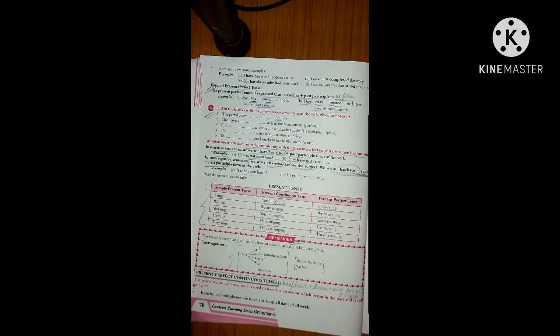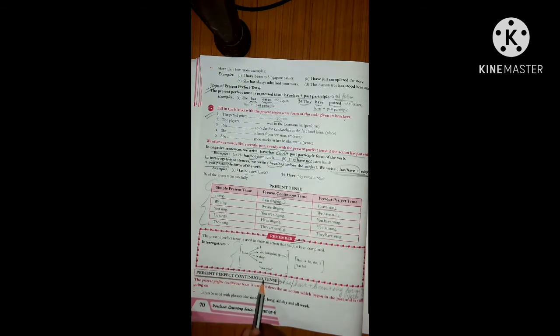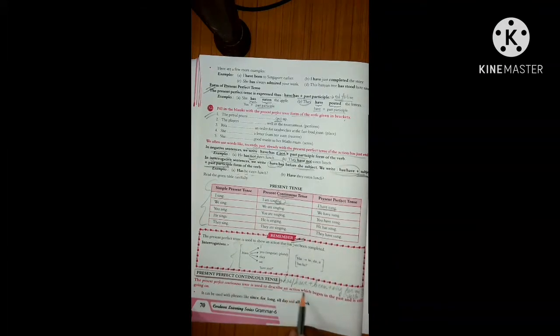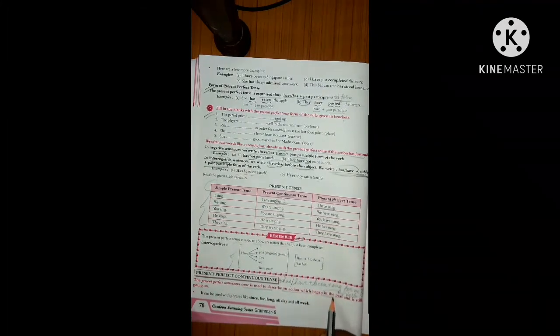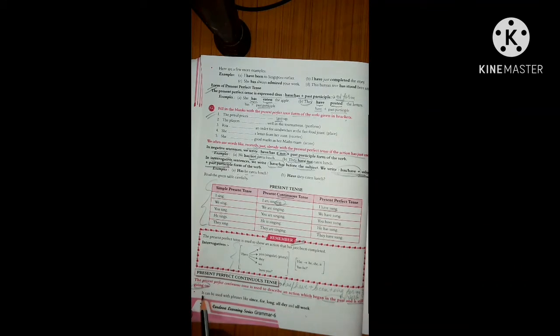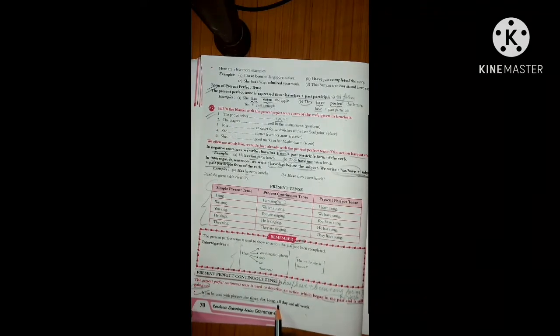Let us move on to present perfect continuous tense. Now present perfect continuous tense is used to describe an action which began in the past. The action which has already begun in the past and is still going on. And the action is not completed, but it is still going on. Okay, like it can be used with phrases like since, for, long, all day, and all week.